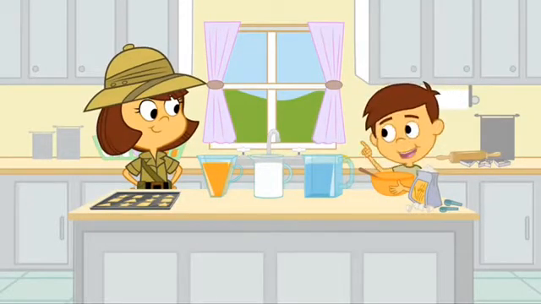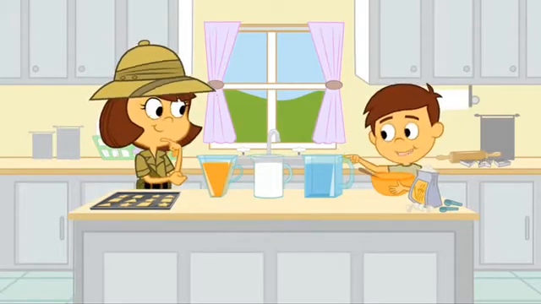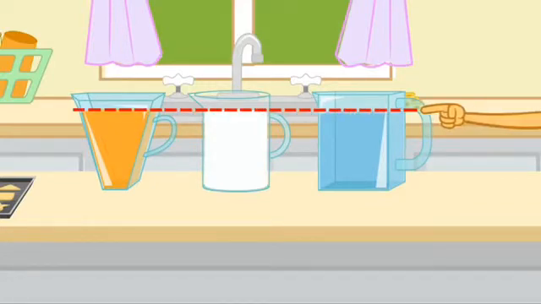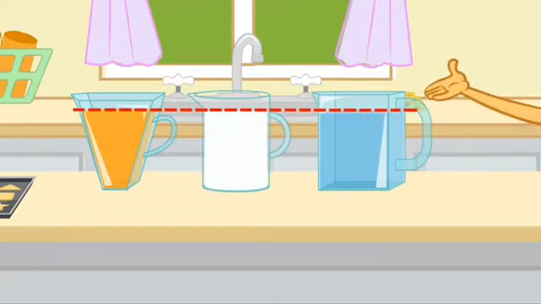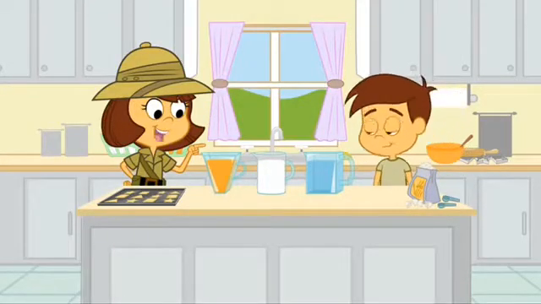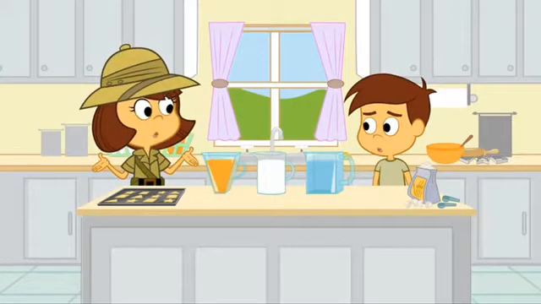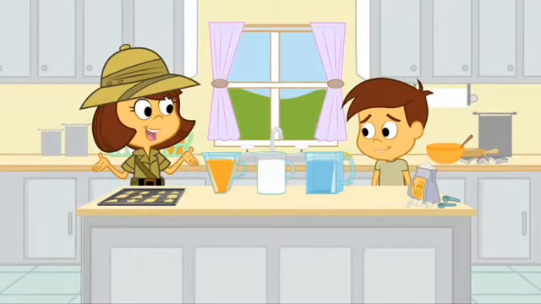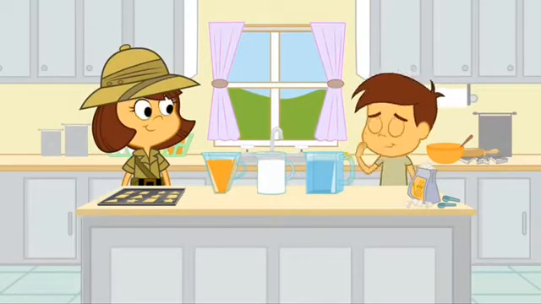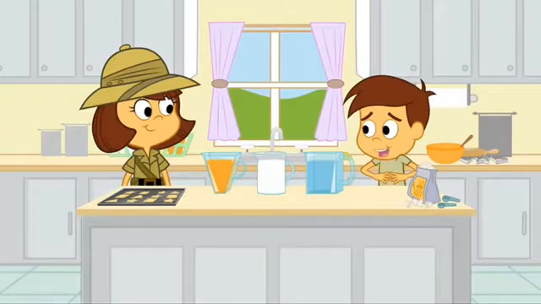And I have the same amount of water, juice, and milk in all these pitchers. Are you sure they all have the same amount of liquid? Sure, I'm sure. They're all at the same level. See? But each of these pitchers is a different shape. So you can't tell whether the amounts they hold are the same or different just by looking at them. Uh-oh. Well, now what am I gonna do? I want everyone in class to have enough to drink.